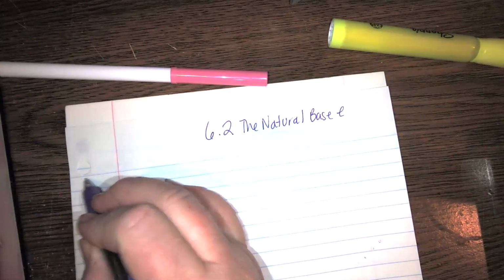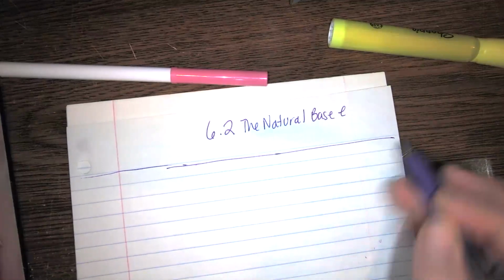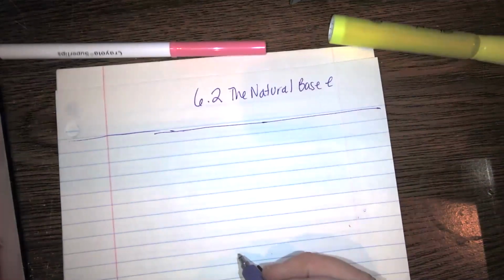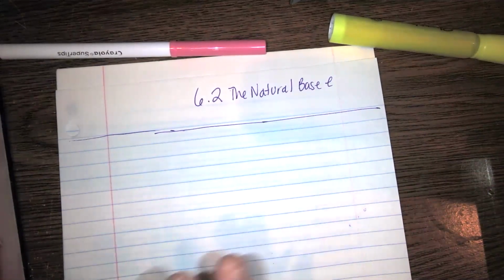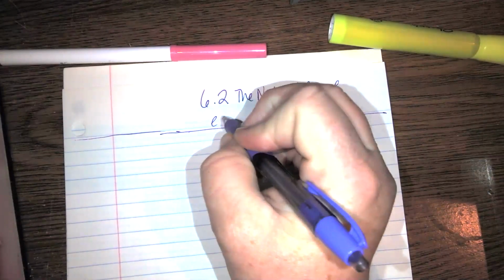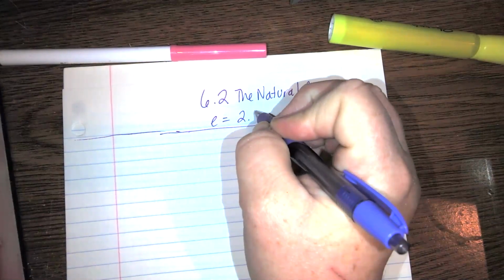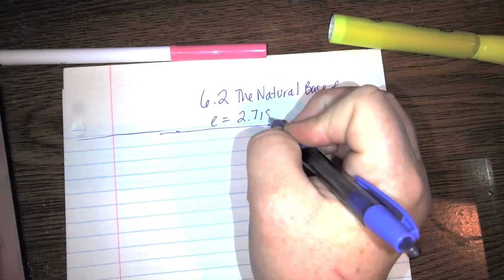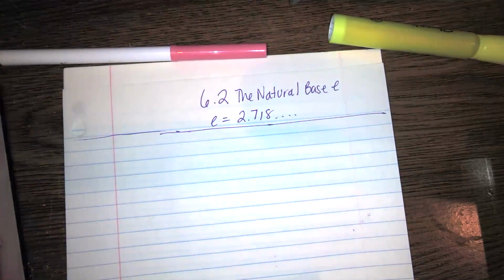Okay, so we've already talked about e, and we already looked at translating it back and forth, and e is really the number 2.718. We discussed how that is one of those special numbers very closely related to pi.